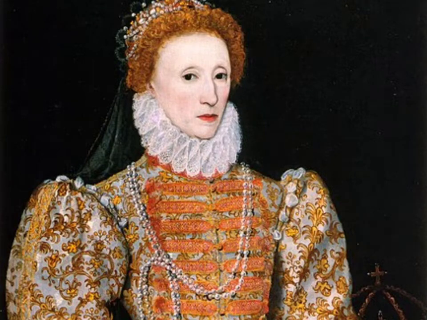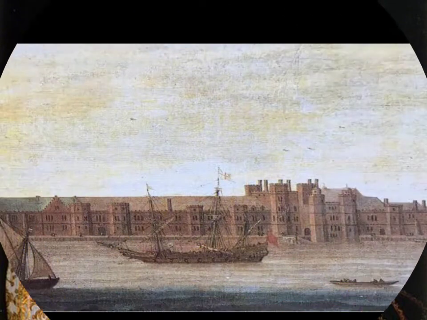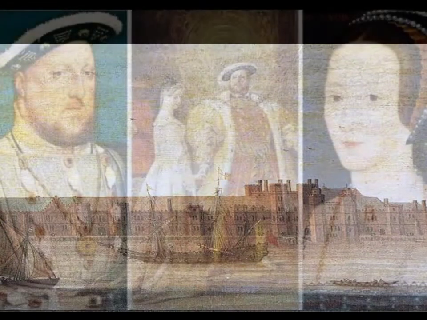Elizabeth I was Queen of England and Ireland from the 17th of November 1558 until her death in 1603. Elizabeth was the last monarch of the House of Tudor and is sometimes referred to as the Virgin Queen. Elizabeth was born at Greenwich Palace on the 7th of September 1533 and was named after her grandmothers, Elizabeth of York and Lady Elizabeth Howard.